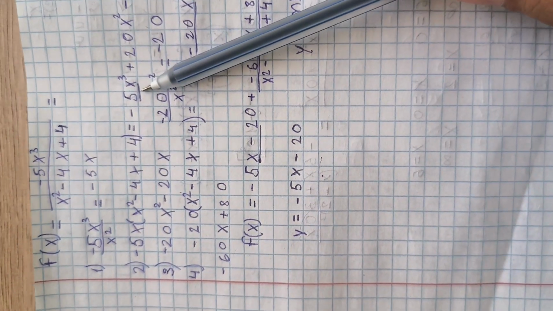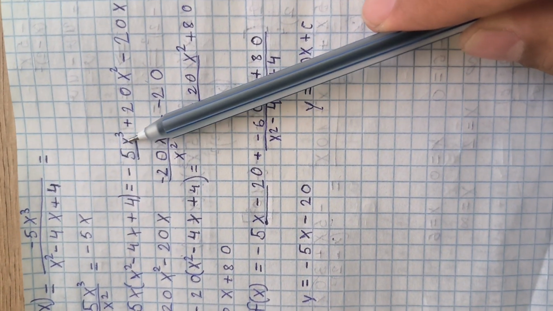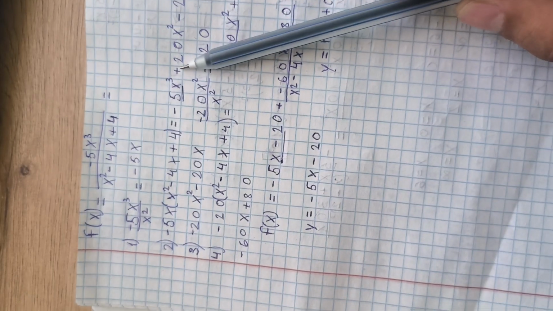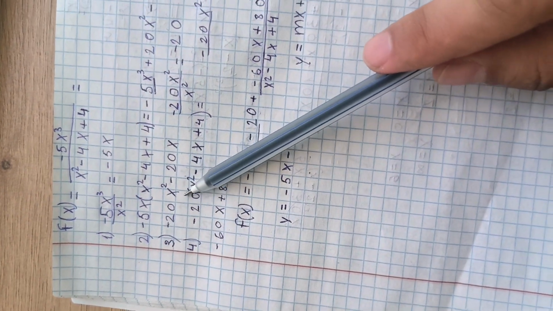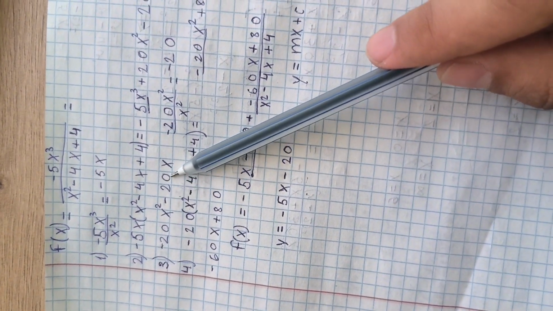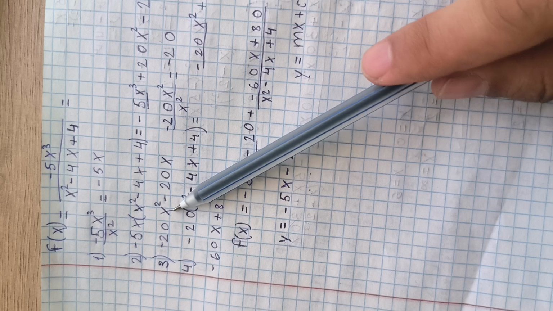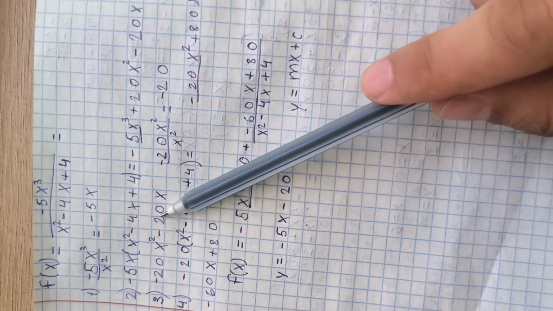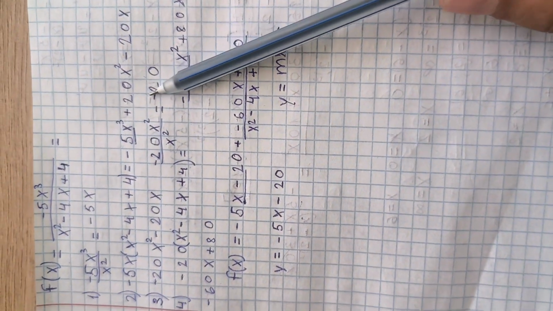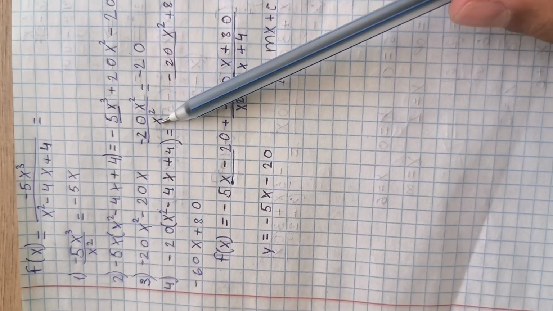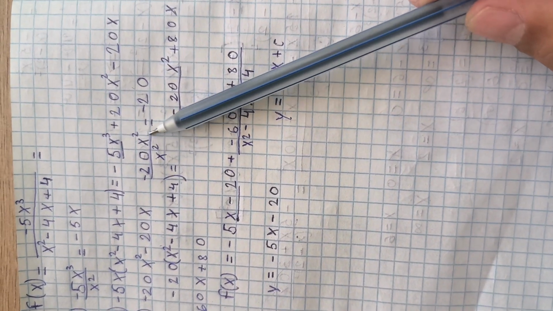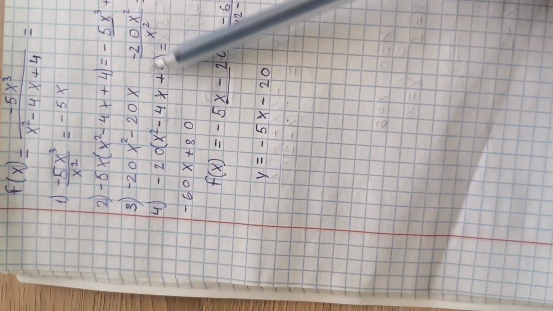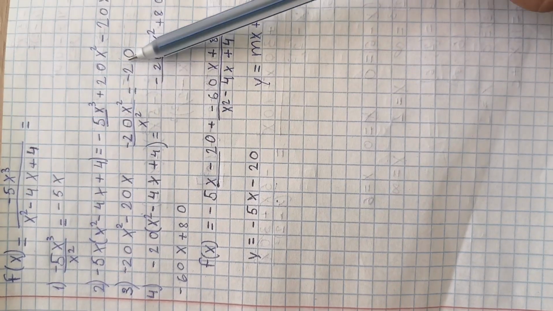By removing 5x to the power of 3, I am left with minus 20x squared minus 20x, and by dividing all of this by x squared, I got minus 20. This is also our next part.